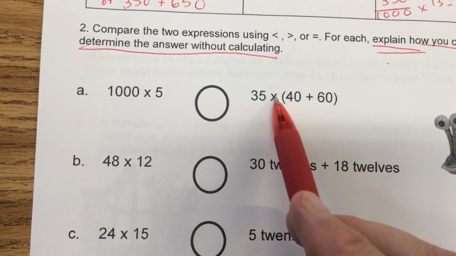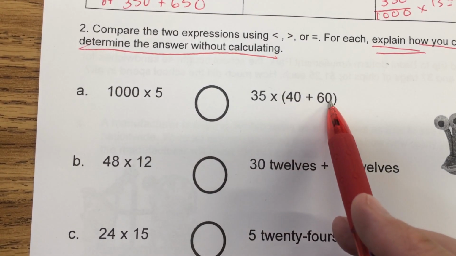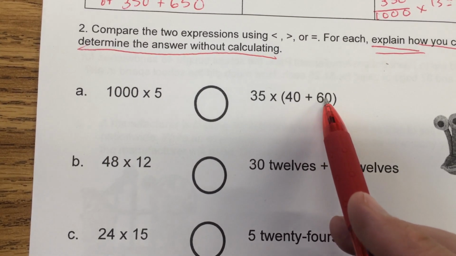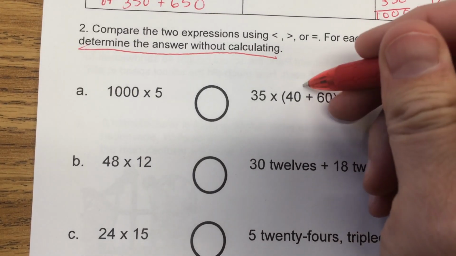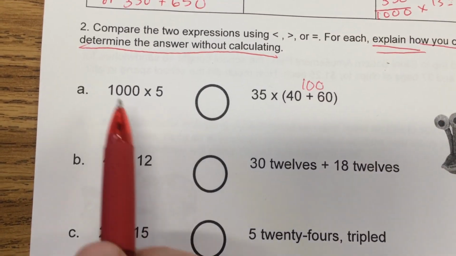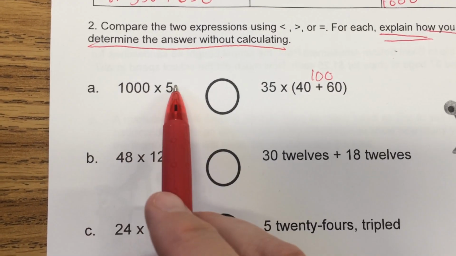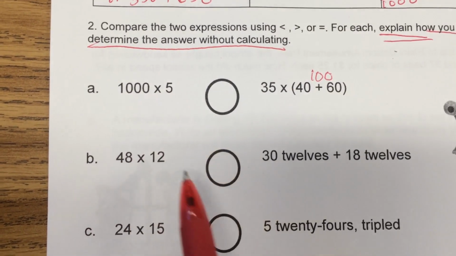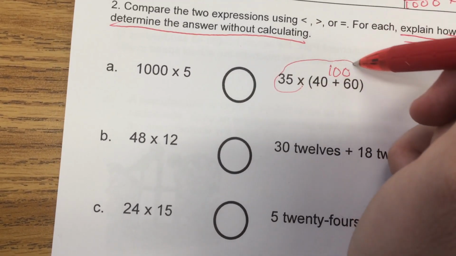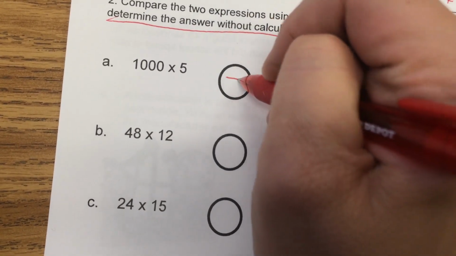But let's see. 35 times 40 plus 60. 40 plus 60 would be 100. So let's just figure that out. 100. I don't want to do all the math. 100 would add 2 zeros. But over here, we're going to add 3 zeros to 5. So that would be 5,000. So whatever this equals, I don't need to really figure that part out. This one has to be bigger.